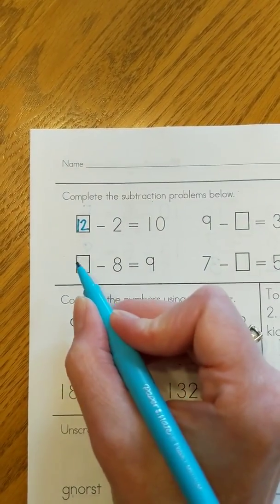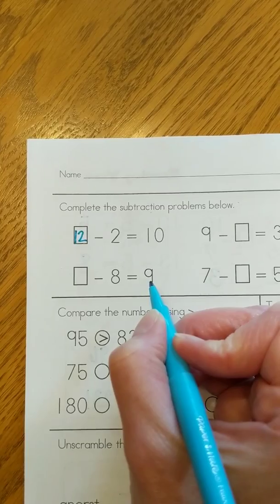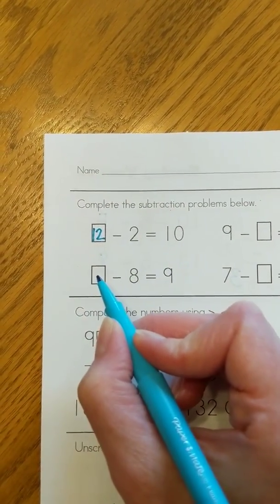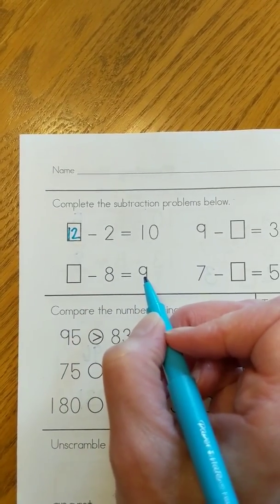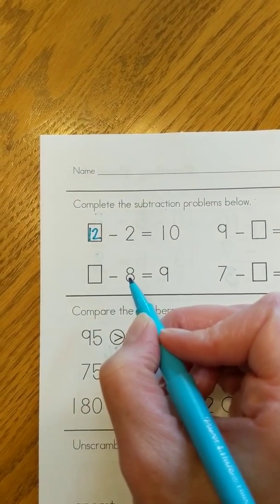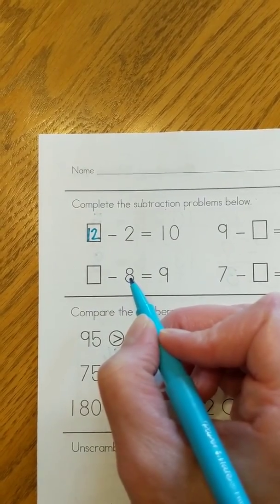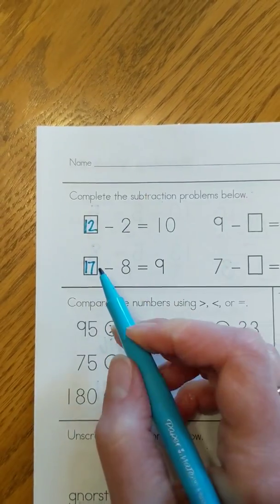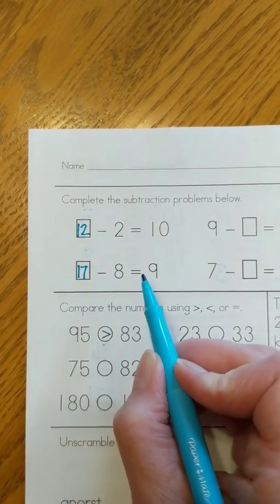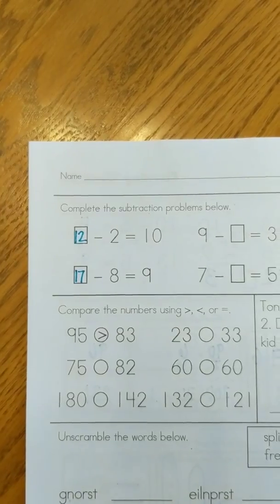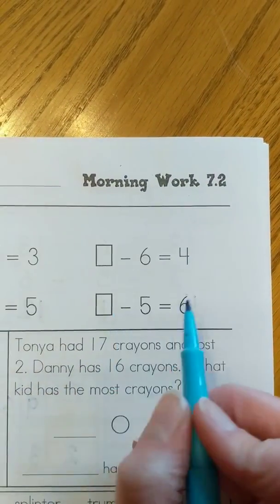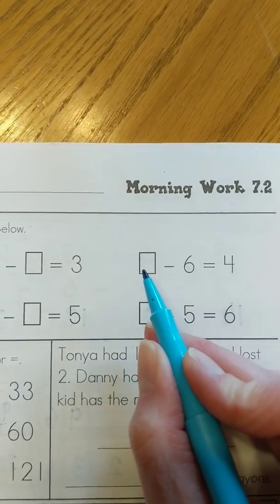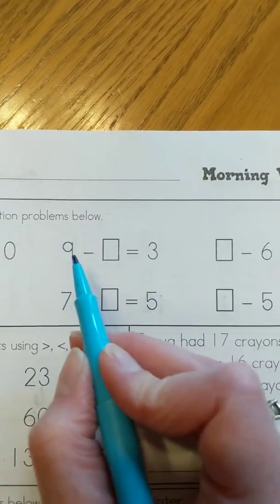Let's try that for this one down here, okay? So I have a number, I take away 8, and it will leave me with 9. So I'm going to start with 9, and I'm going to add back that 8, and that should tell me what number I started with. So I know that 9 plus 8, that's almost a double. 9 plus 8 is 17. So let me put my 17 in here. Does this work? 17 minus 8 equals 9? It does. So over here on these ones, I want you to give it a try. Start with your finishing number, add the number that you took away, and that will tell you the number you started with.